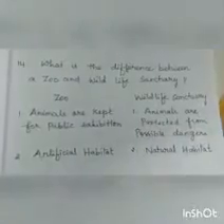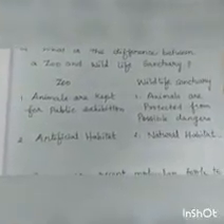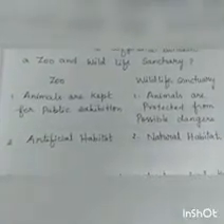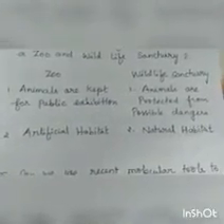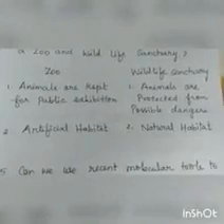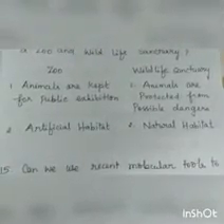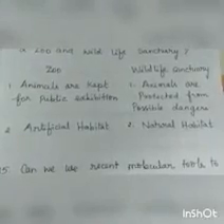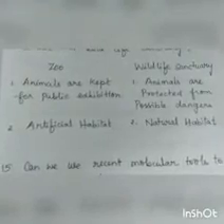What is the difference between the zoo and wildlife sanctuary? ஜூலாம் போயிருப்பீங்க இல்லையா? ஸோ ஜூவில் போனால் animals எல்லாம் அப்படியே cageல் இருக்கும். So animals are kept in a public exhibition. நம்ம மக்கள் போய் அப்படியே வேடிக்கை பார்க்கணும் ஜூவில். So animals are kept in a cage for public exhibition, whereas in wildlife sanctuaries animals are protected from possible dangers.